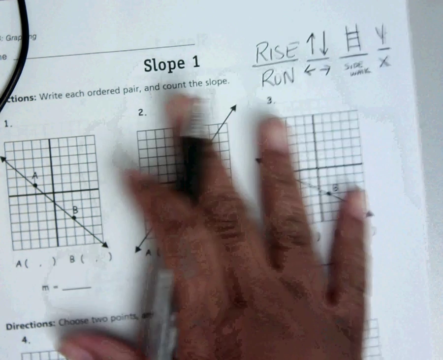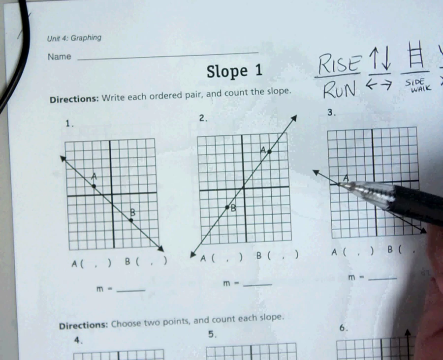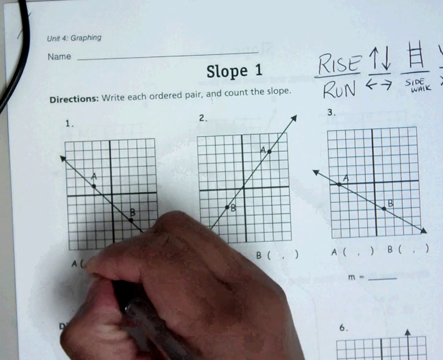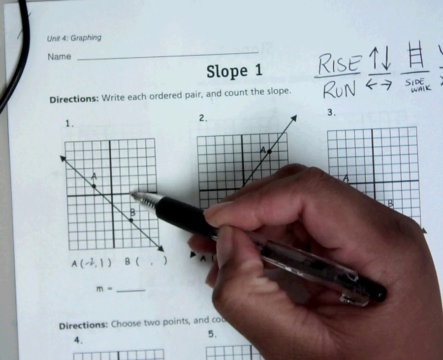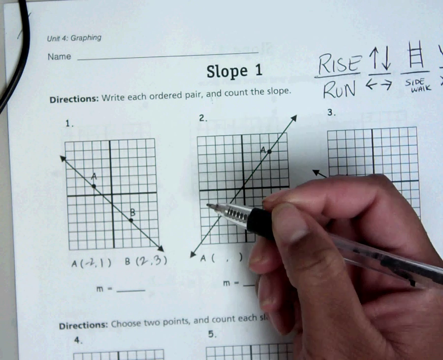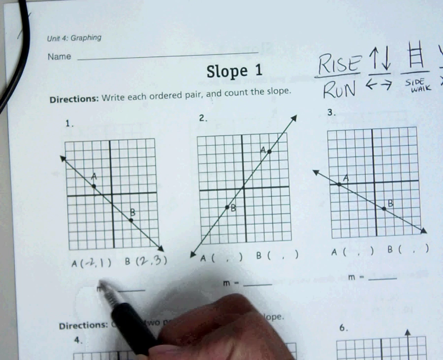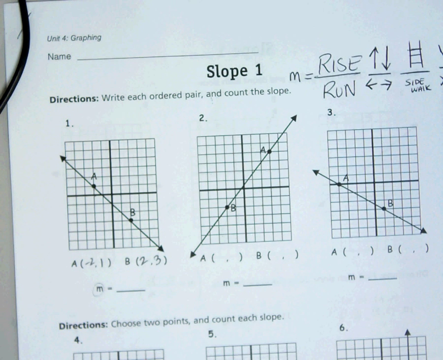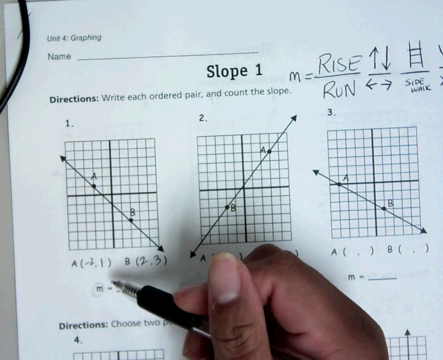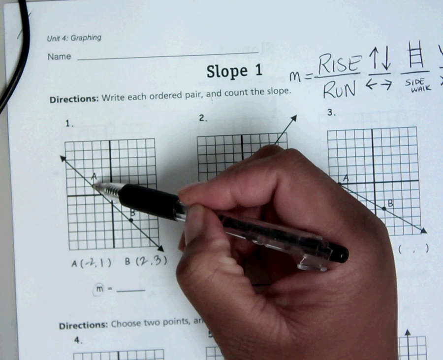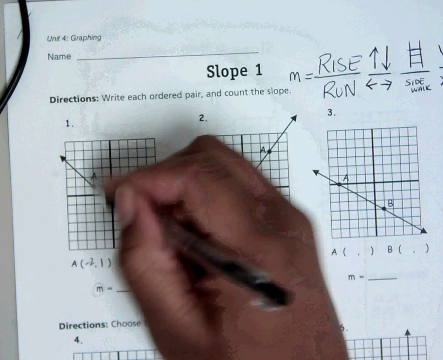So for number 1, I am going to go from this point, which is -2, +1, and this point, which is 2, 1, 2, 3, so 2, 3, and find the slope. You notice it says M because remember, slope is M. Here we go. Now, I can either go up or down, so I'm going to choose to start with A and go to B, which means I have to go down.